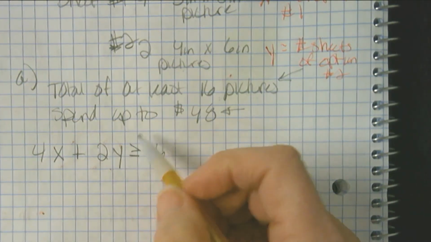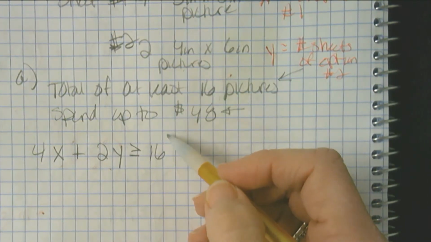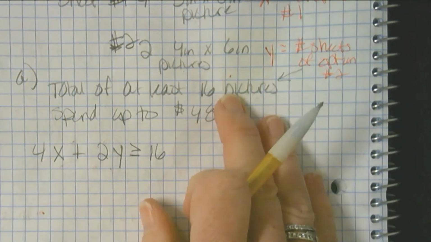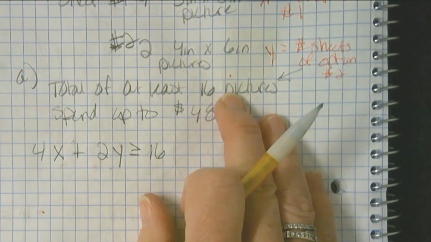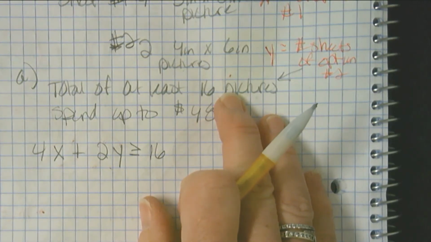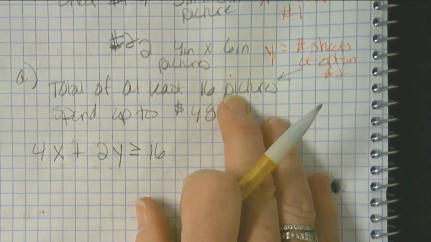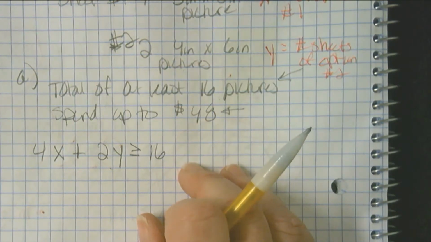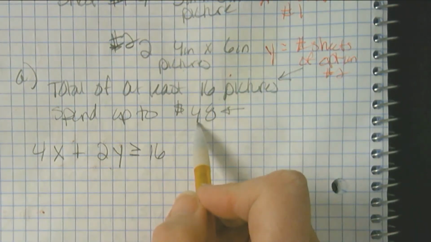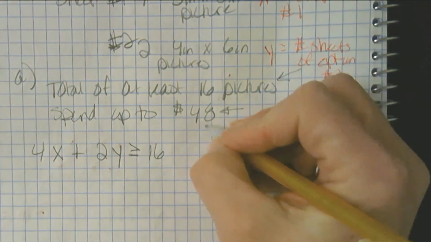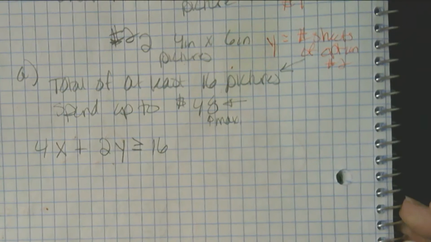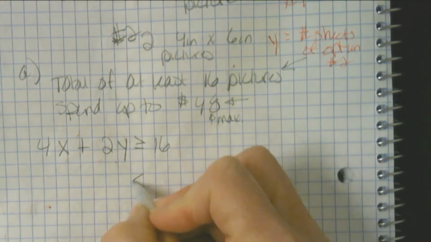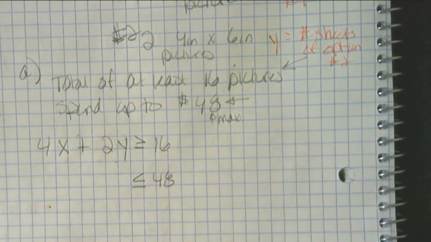Okay, so when you have your totals, think about, is our total a maximum or is our total a minimum? What we are measuring, what we are doing, what can that be in relation to that number? All right, so at least it has to be that, so that must be a minimum for what we're doing. All right, I want to spend up to $48. So what that means is that $48 is our max. All right, so whatever I'm going to be doing is going to be less than or equal to that $48.